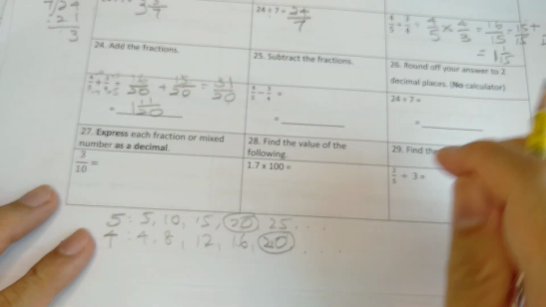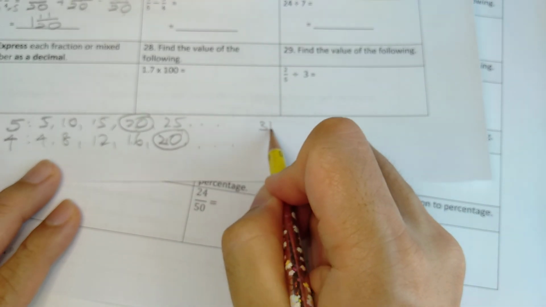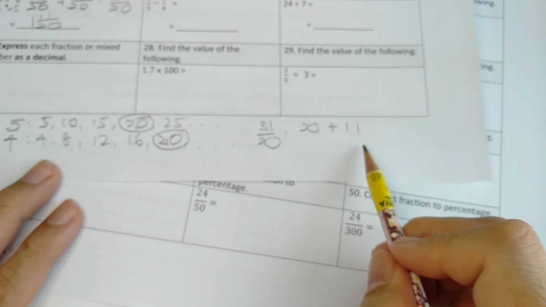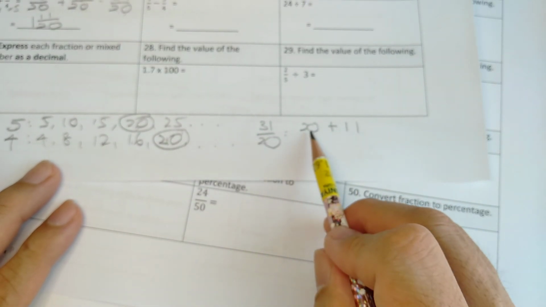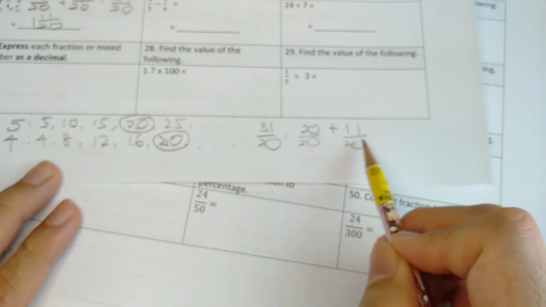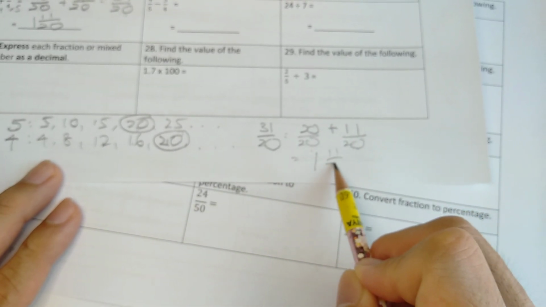So you split this up. So you see 31 is the same as 20 plus 11. Okay, 20 plus 11 is 31. 20 over 20 is 1 whole. 11 over 20 is just 11 over 20. 1 whole, 11/20.